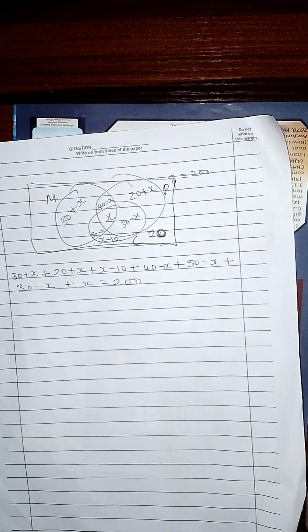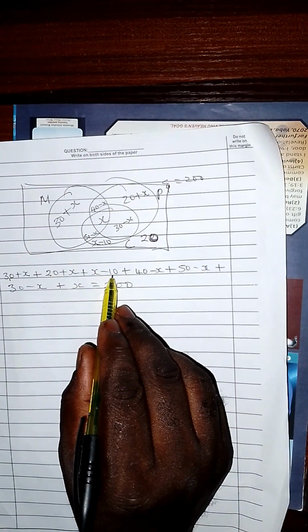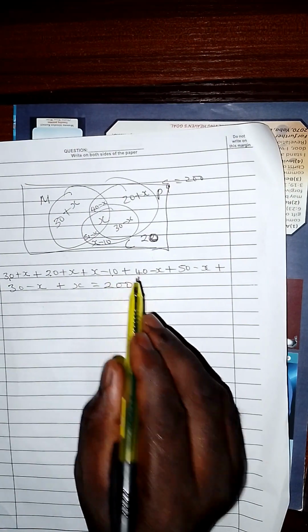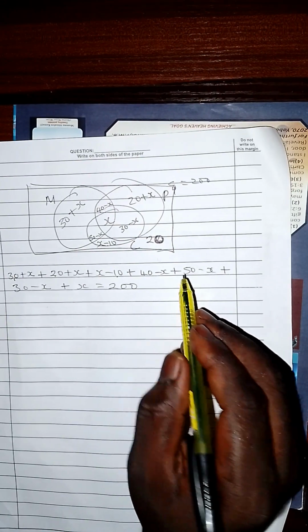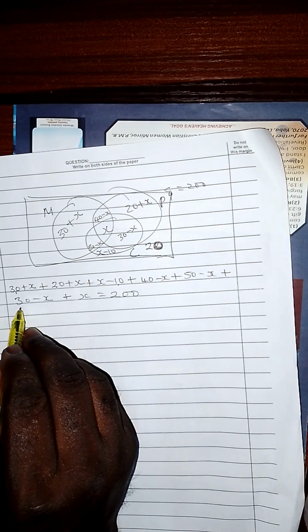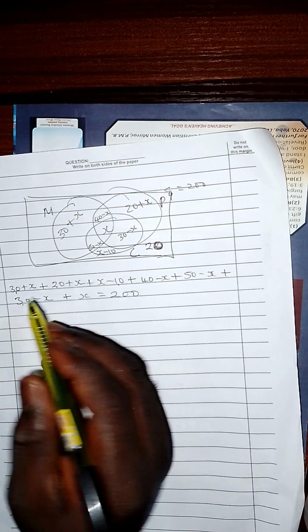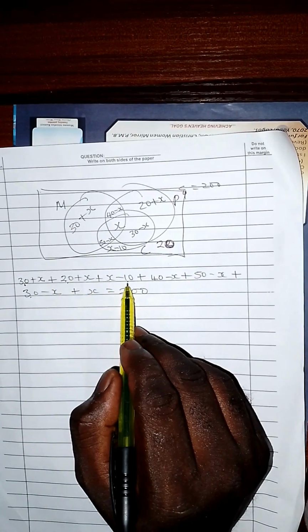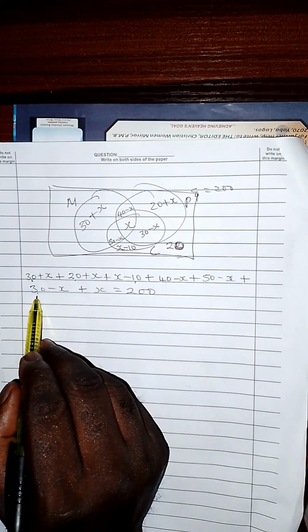So we need to add quickly. 30, 30, 20, that's 50, that's 40, that's 80, that's 130, that's 160.